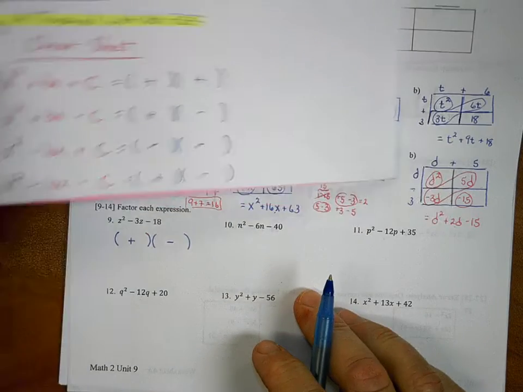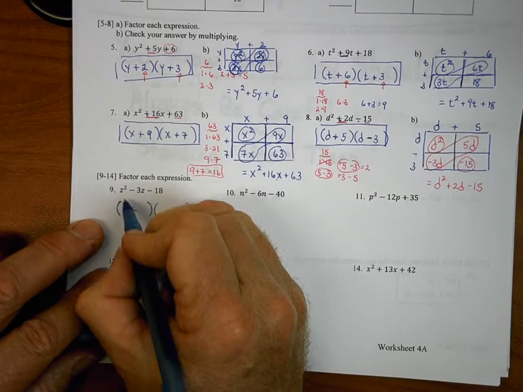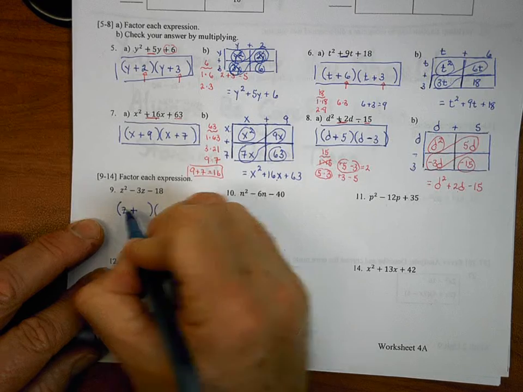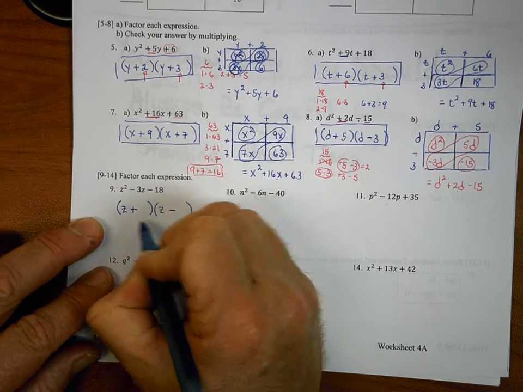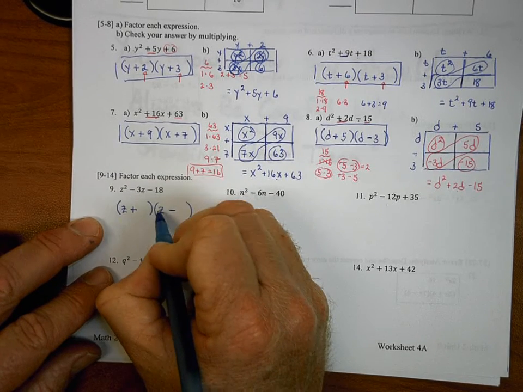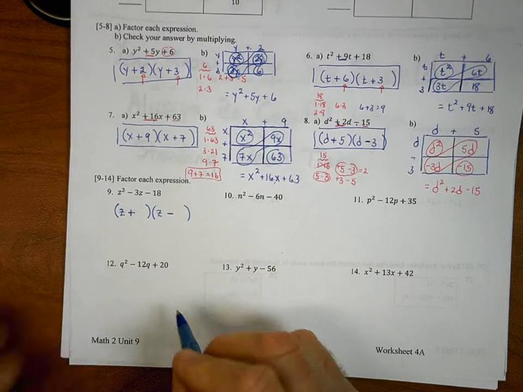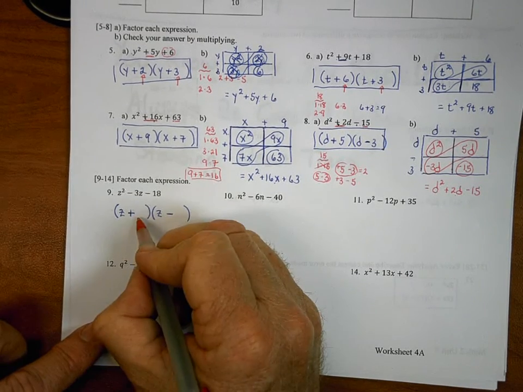Okay, all right, so I'm going to put a z and a z as the first term in each parentheses. Why? Because z and z multiplied together make z squared. Okay, now I'm going to figure out what numbers go in here.